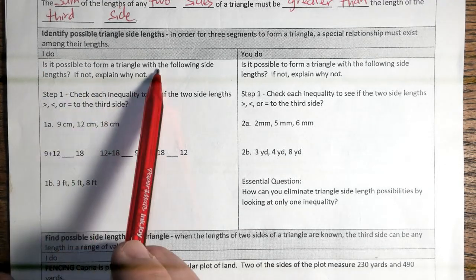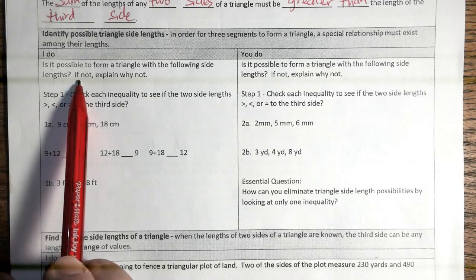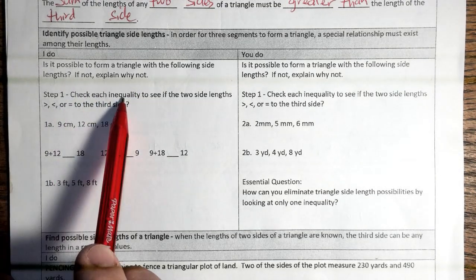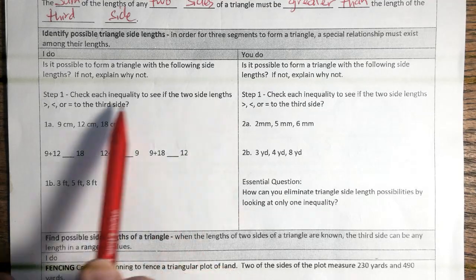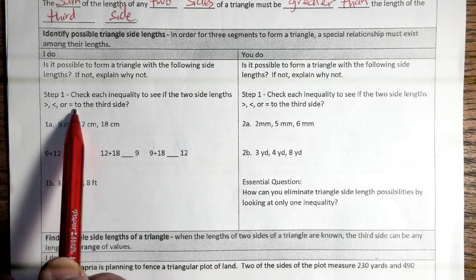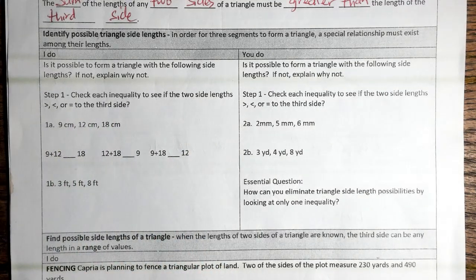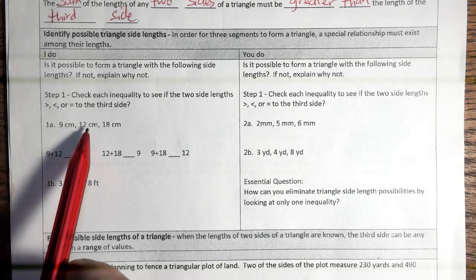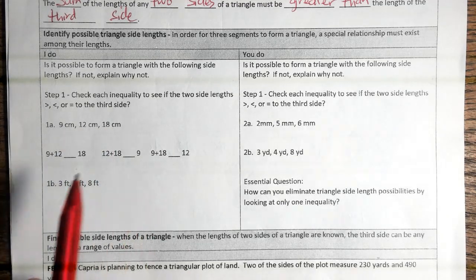Is it possible to form a triangle with the following side lengths? If not, explain why not. Step 1, check the inequality to see if the 2 side lengths are less than, greater than, or equal to the third side. For 1A, they give us 3 lengths: 9 centimeters, 12 centimeters, and 18.